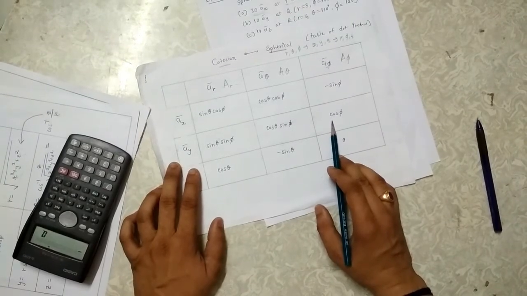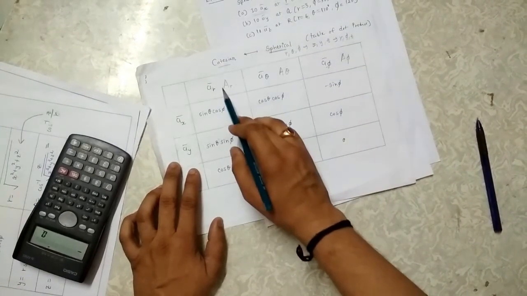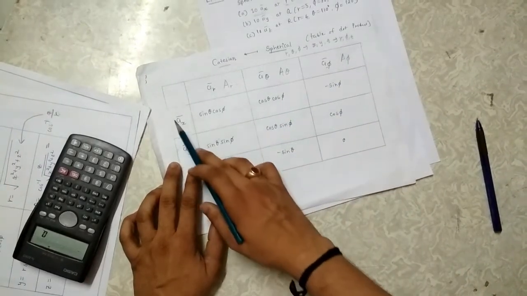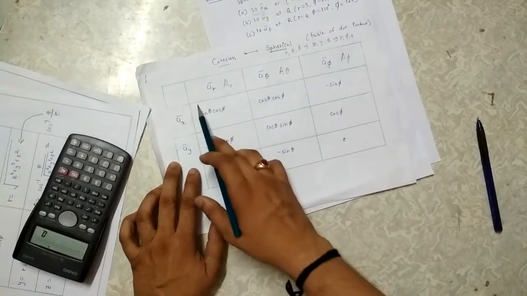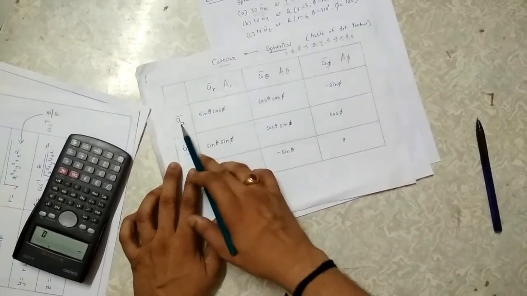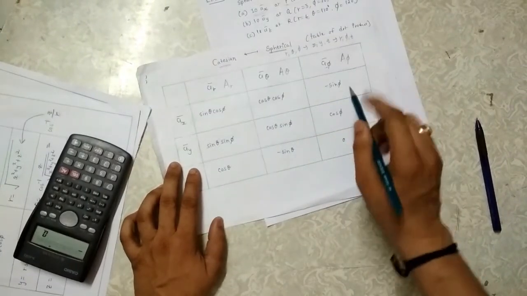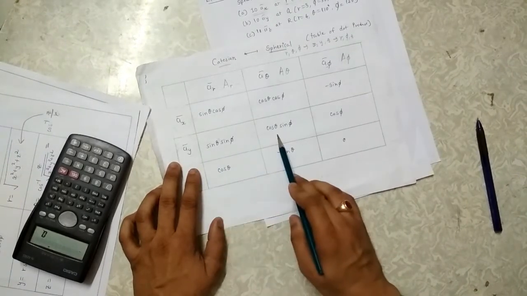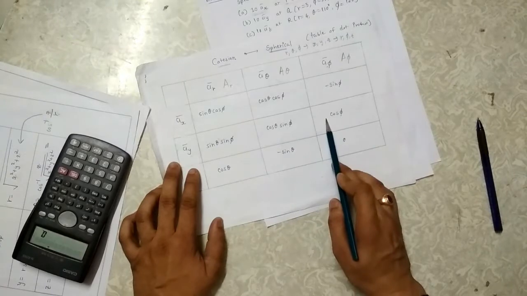To find the values of Ar, A theta and A phi, we repeatedly use the values in this table: for the first case Ax into sin theta cos phi, Ax into cos theta cos phi, Ax into minus sin phi; for the second case Ay into sin theta sin phi, Ay into cos theta sin phi, Ay into cos phi.